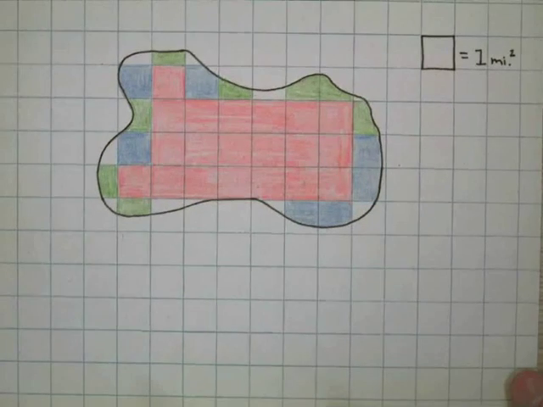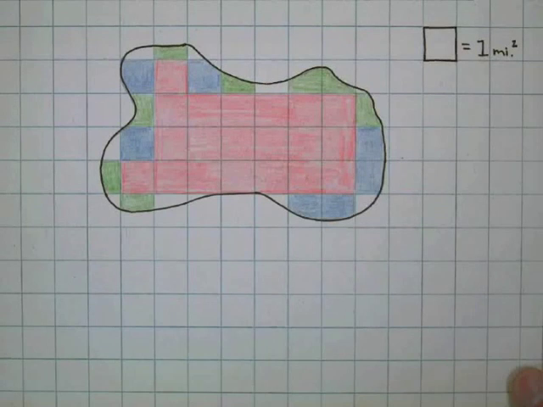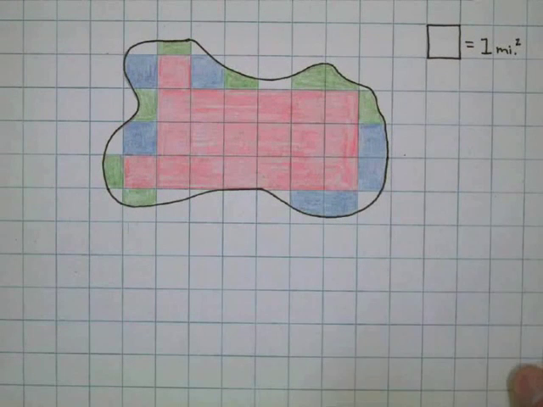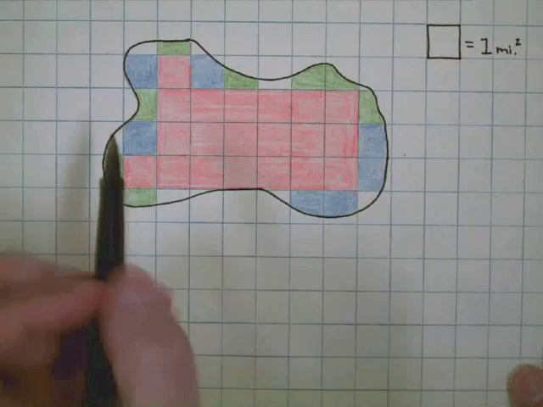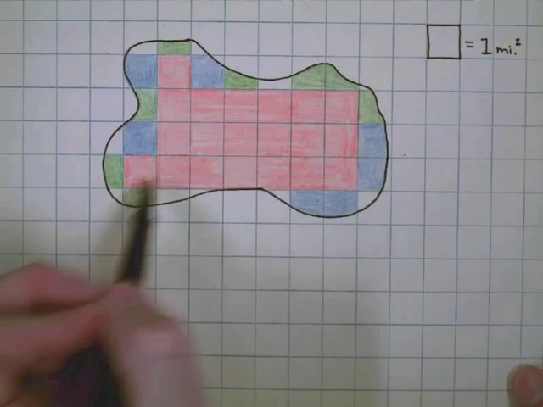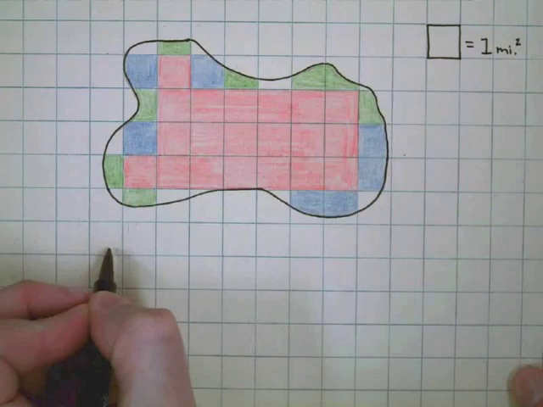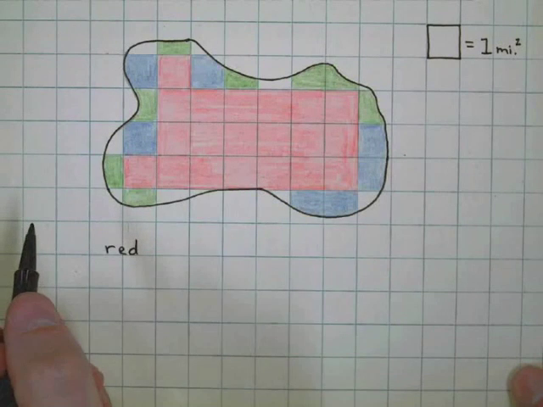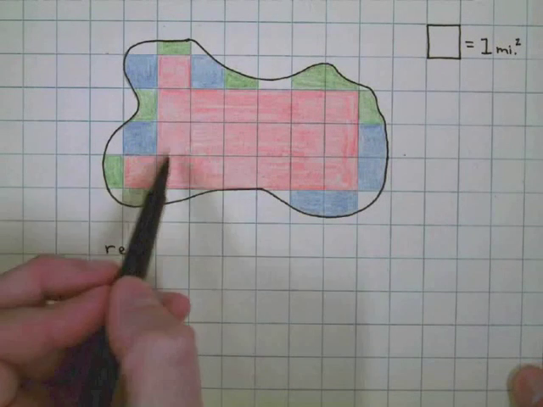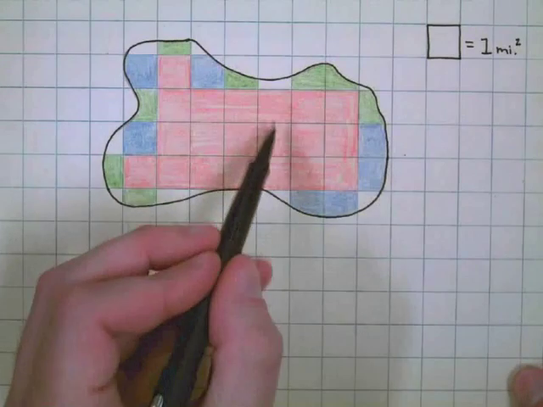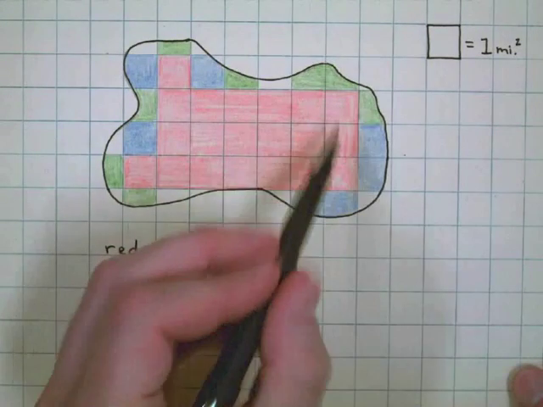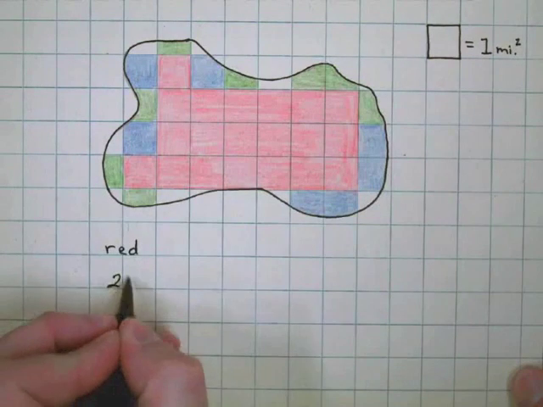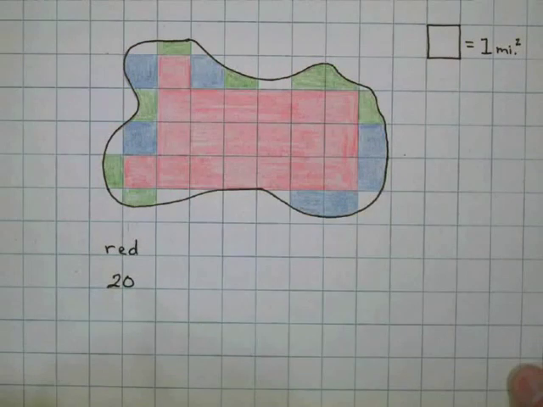So when I'm estimating this figure right here, I started off by looking at the full squares that were totally within the figure, and I shaded those in red. So the number of red squares is the total of full squares. 1, 2, 3, 4, 5, 6, 7, 8, 9, 10, 11, 12, 13, 14, 15, 16, 17, 18, 19, and 20. So I have 20 full red squares.